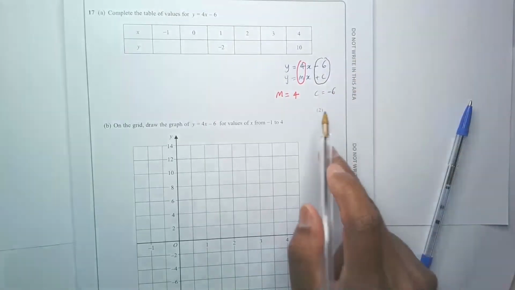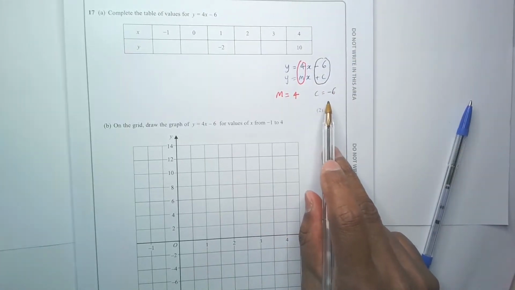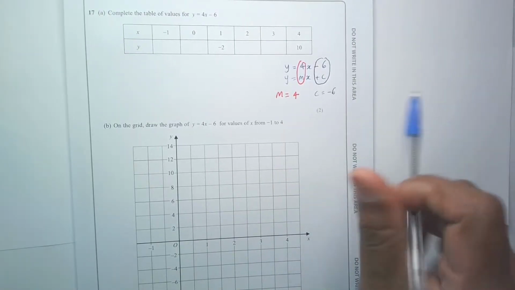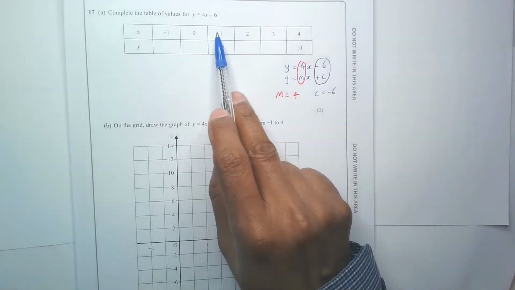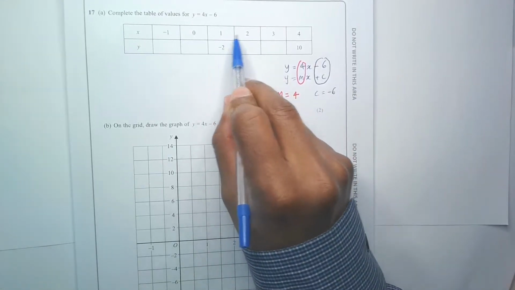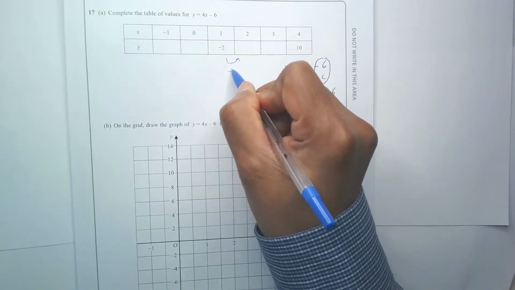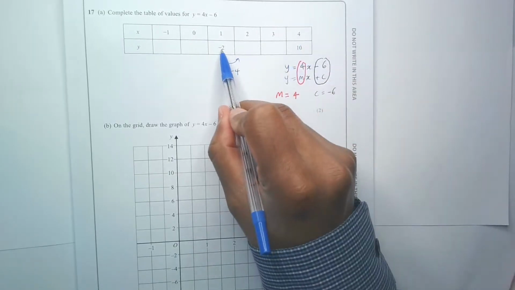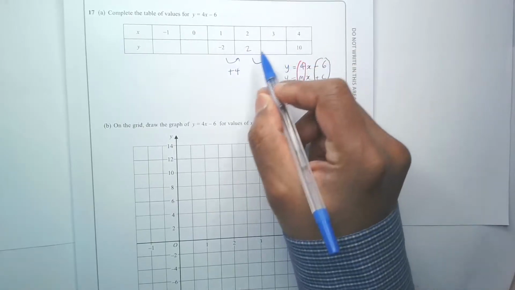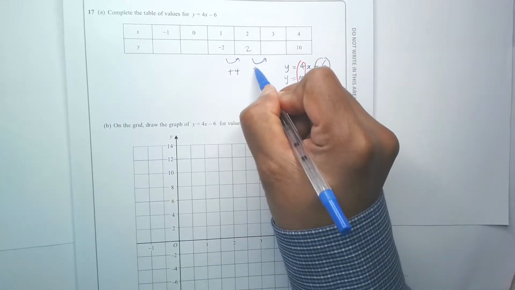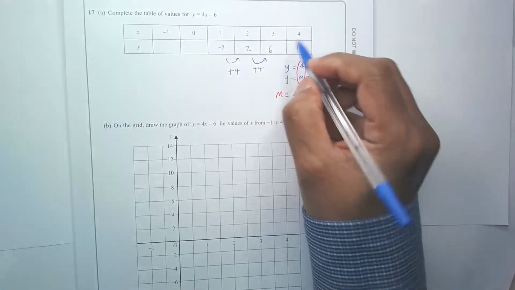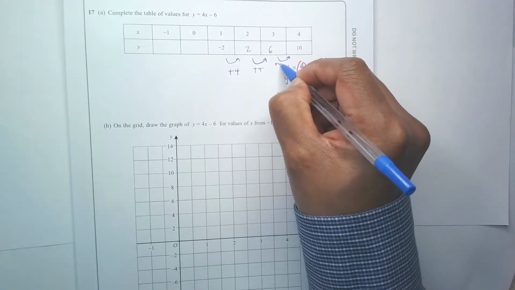I don't need the c. What I do need is m is 4. So what that means is for every 1 unit, y is going to go up by 4. So here I'm going from 1 to 2, so I'm going to be adding 4. -2 plus 4 is 2. I'm going across 1 unit, adding 4. 2 plus 4 is 6. And you can see 6 plus 4 is going to be 10. So that fits my pattern.